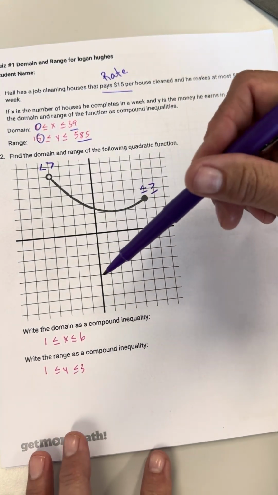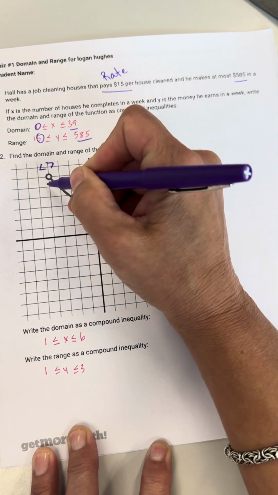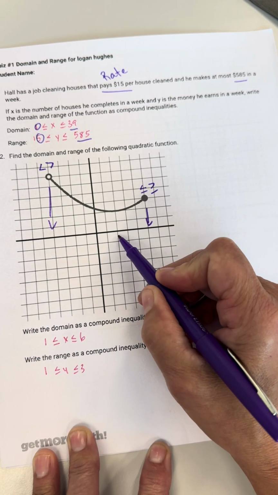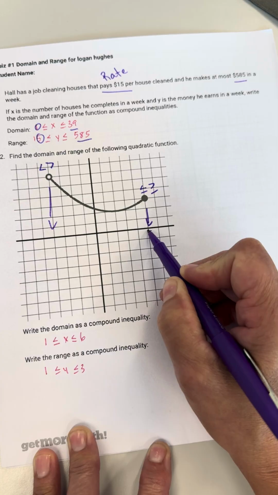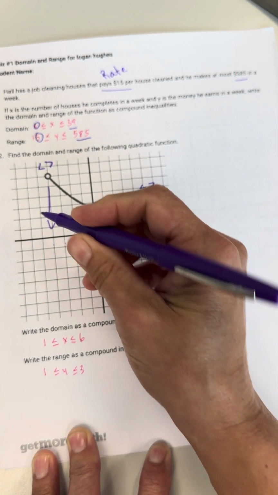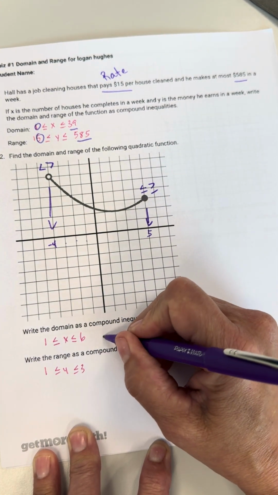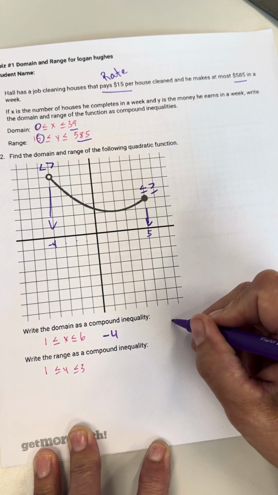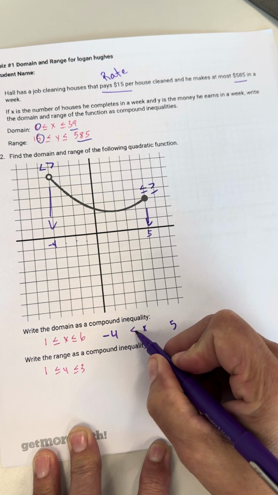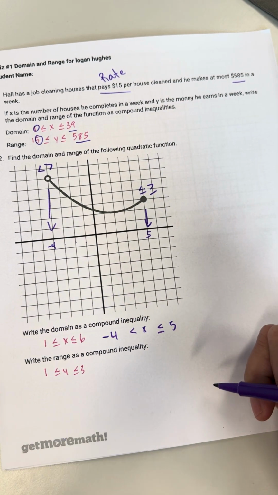So your domain is your X. So you take the points and you go straight down. So this is 0. So this is 1, 2, 3, 4, and 5. -1, -2, -3, -4. And so your domain should have been -4 to 5. X in the middle, and X is greater than -4, but less than equal to 5.